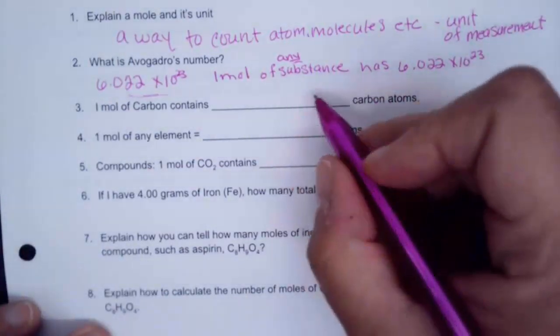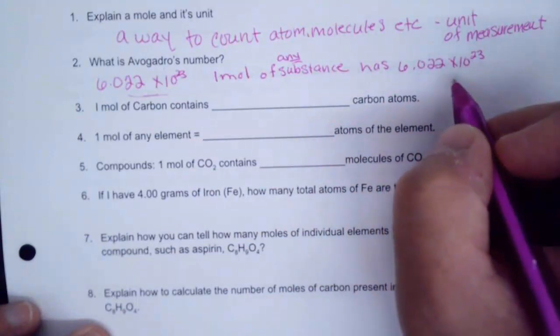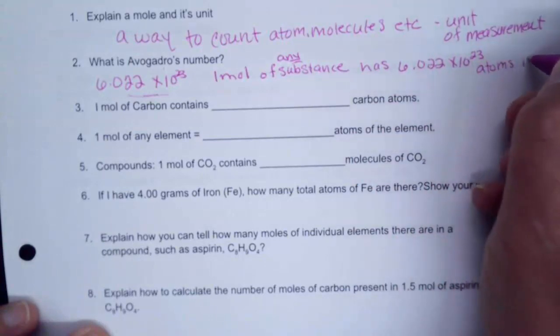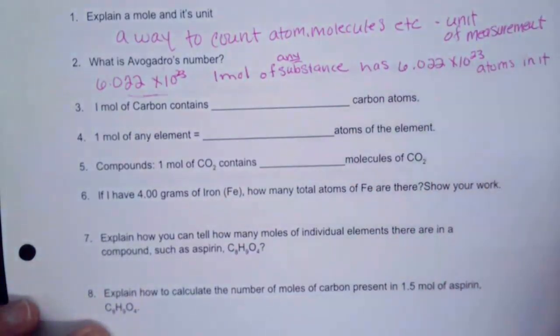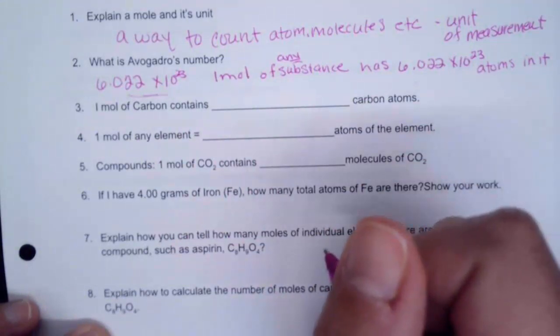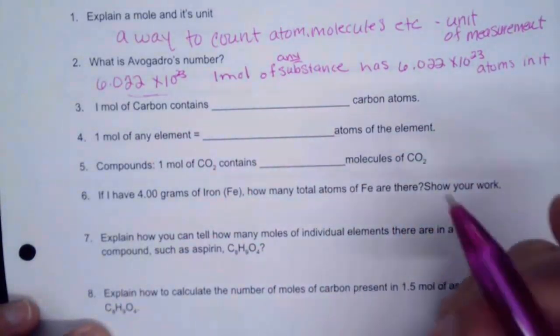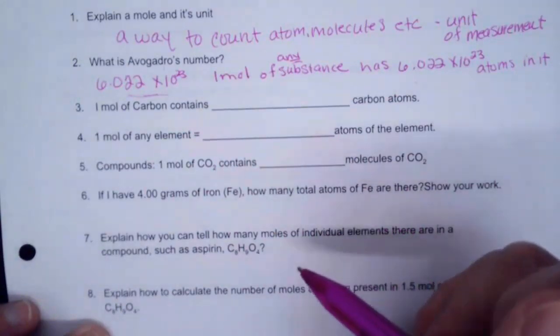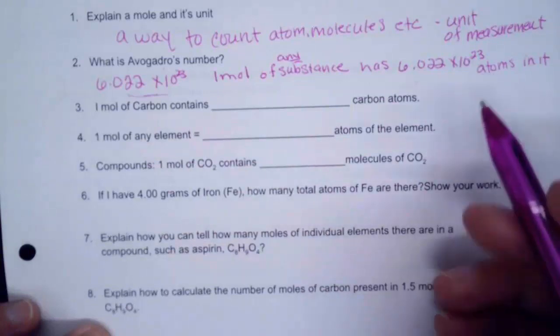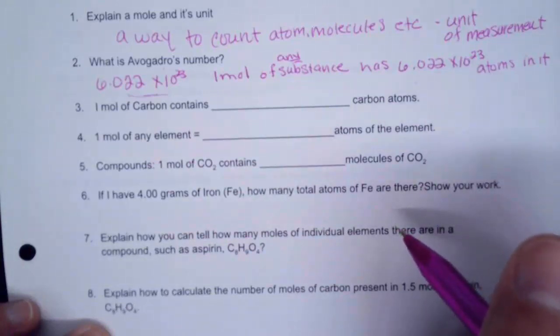Sorry about that. So 1 mole of any substance has 6.022 times 10 to the 23 atoms in it. Everything. So this is basically our starting point. If I want to know how many atoms are in 1 mole of carbon, there's 6.022 times 10 to the 23rd. If I want to know how many atoms are in water, H2O, there are 6.022 times 10 to the 23rd water molecules.